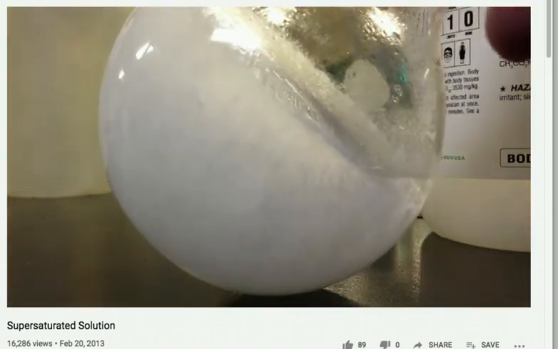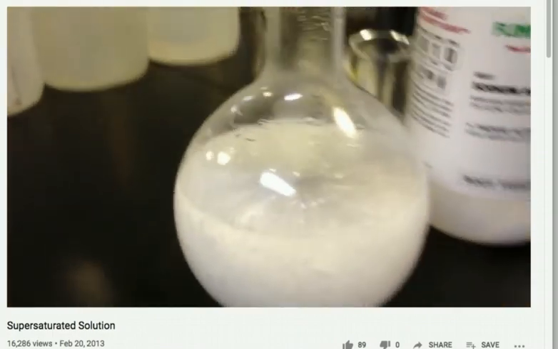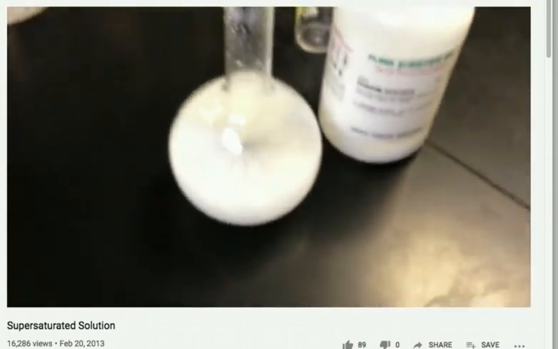So now we're back. There's a little bit of water in there. You might be able to see it, but we're back to our saturated state right now. So we've gone from supersaturated to saturated in just a couple of seconds.